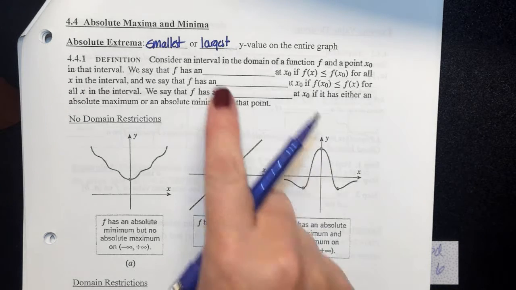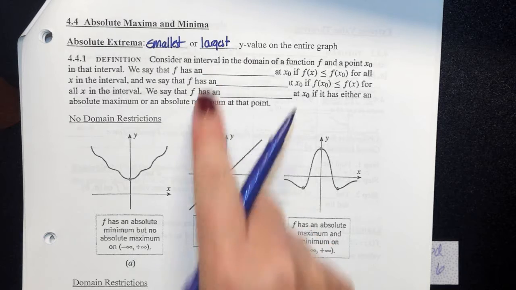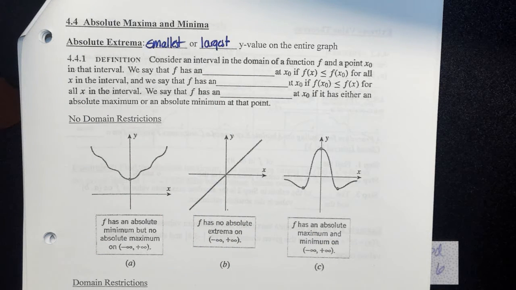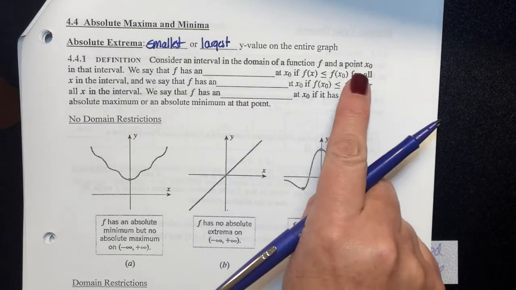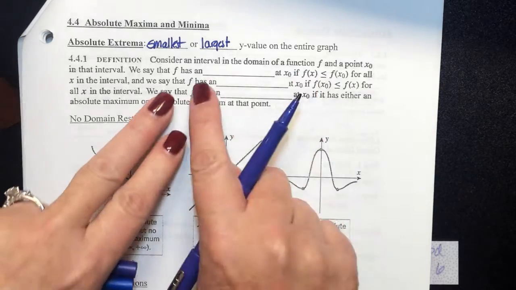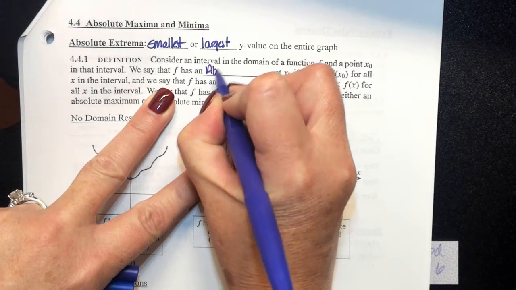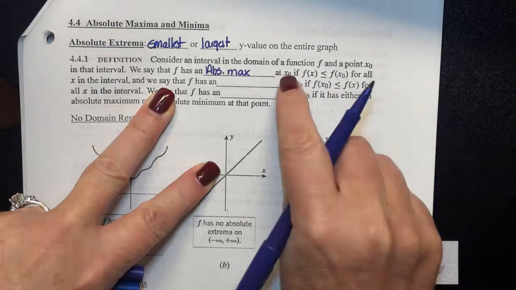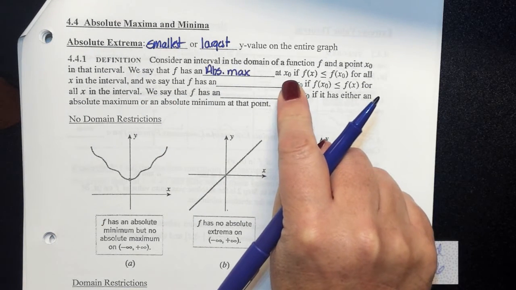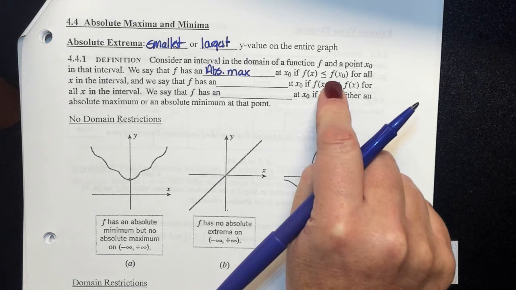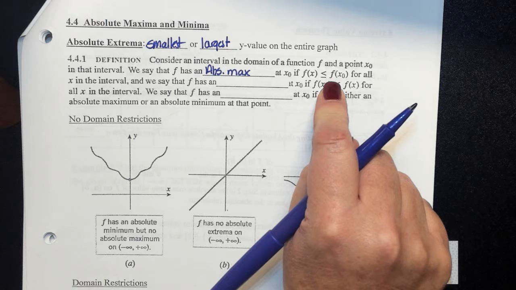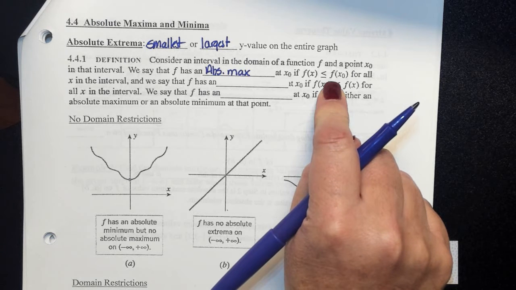So when we talk about a function, and we could be looking at an interval that's all real numbers, we could be looking at a definite, finite interval to find absolute extrema. And if we're looking at this interval and we're looking at a point, let's say x sub 0, we can say f has an absolute maximum if at that particular x value all your other y values are less than or equal to the y value that's at that particular point x sub 0. So we can call that an absolute maximum.